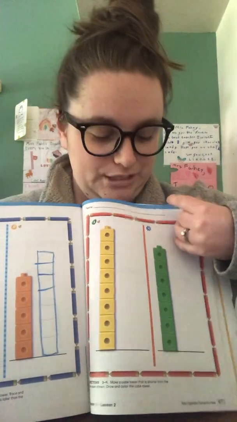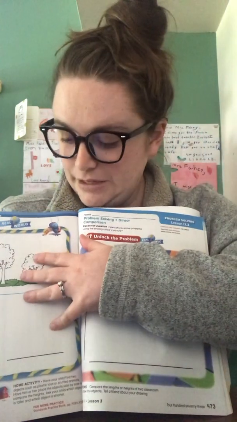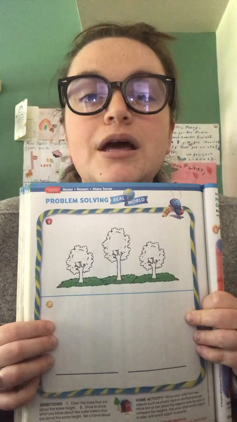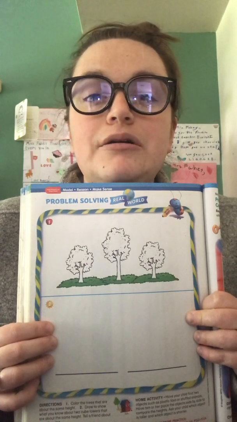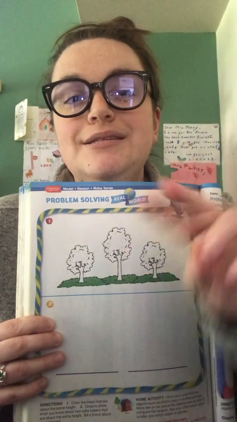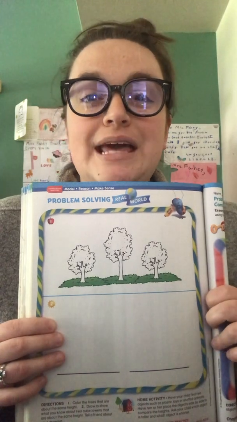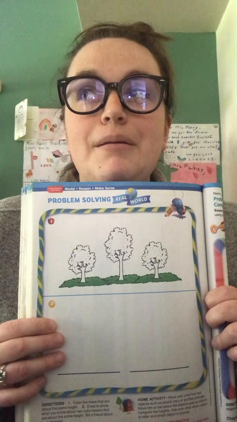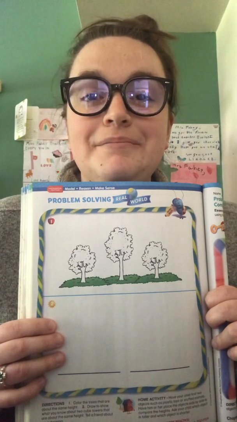One more page for today, boys and girls. Come to page 472. We have 3 trees. Circle and color the 2 trees that are about the same height.